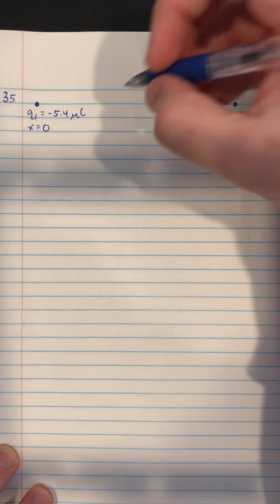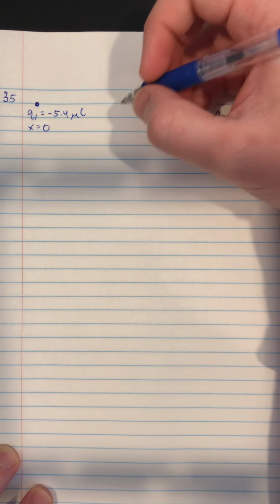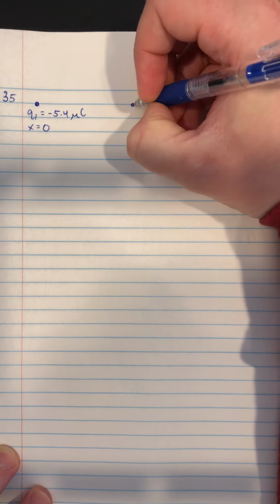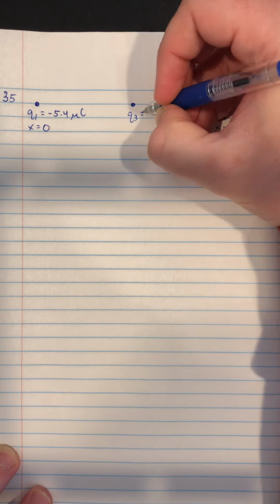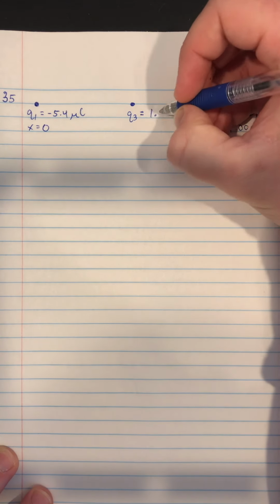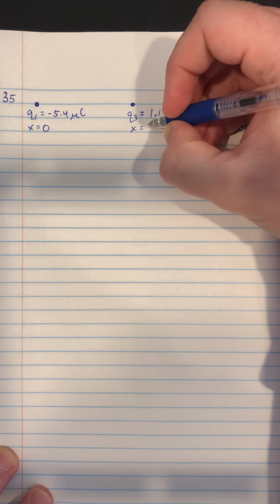And then we had Q3 in the middle. We had two examples, one where it was at 0.75, one where it was at 0.25. It's 1.6 microcoulombs. This time, we don't know where it is. We want to figure out where it is so that we can find where the total force equals 0.